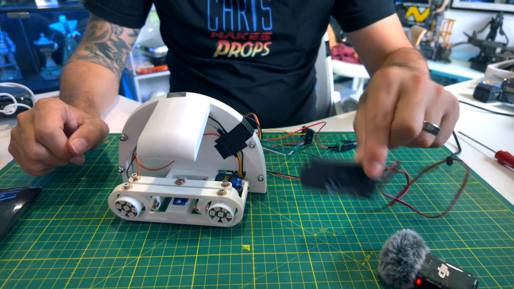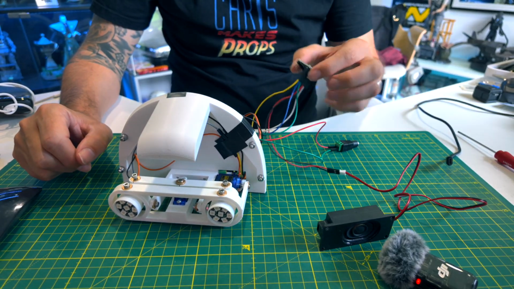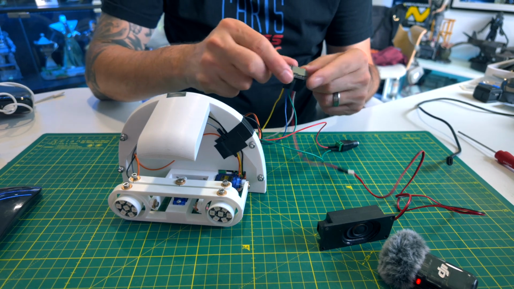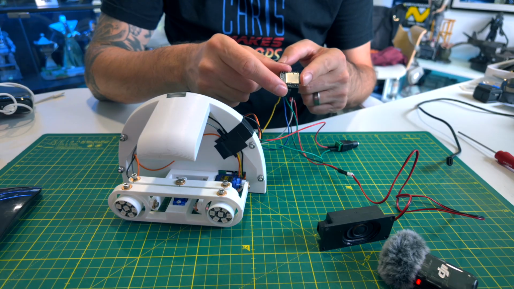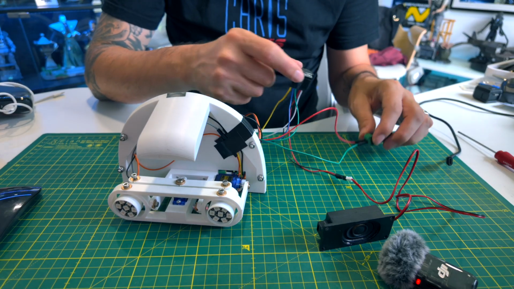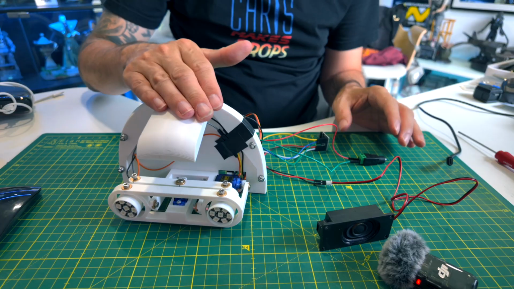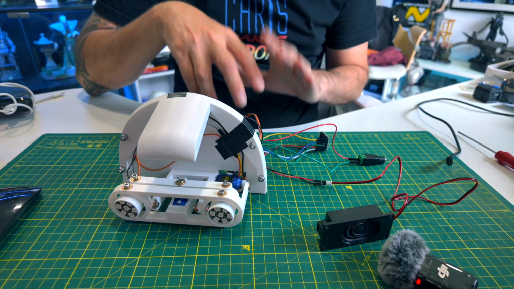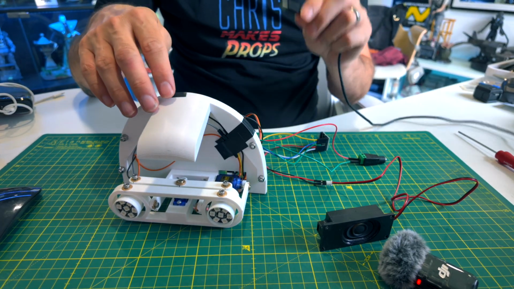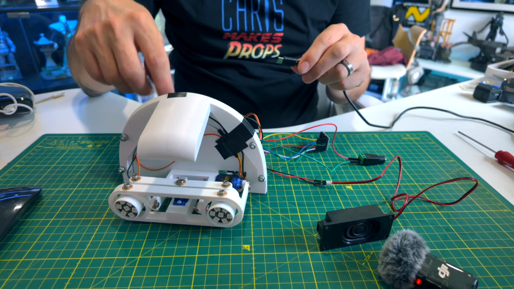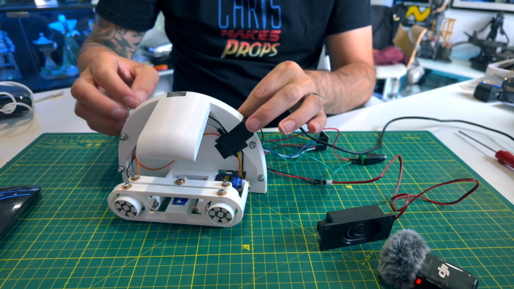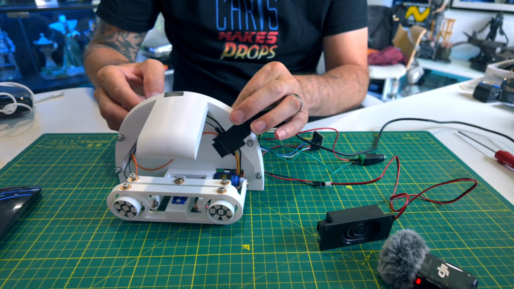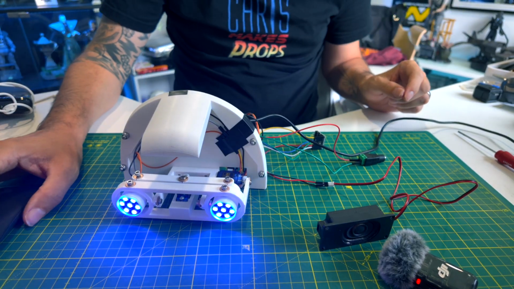All right, so just a bit of a recap. I have my speaker plugged in. I have the MP3 DF player plugged in with the SD card. MP3s have been uploaded to the SD card. Format has to be FAT32 or FAT. And everything else is plugged in. I'm not going to plug in the servos yet. I'm only going to plug in the USB to power the ESP32 just now to see if the voice works. So just going to plug this in to ESP32. Lights will come on.